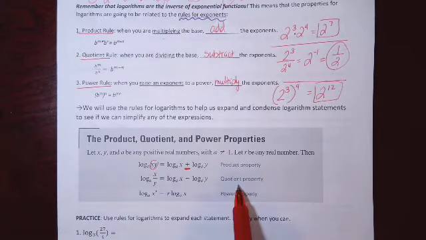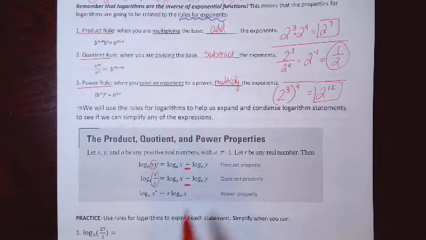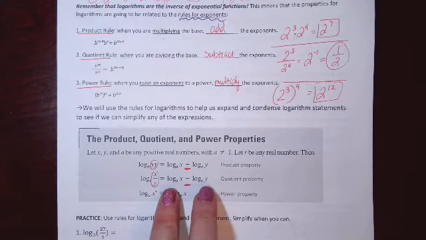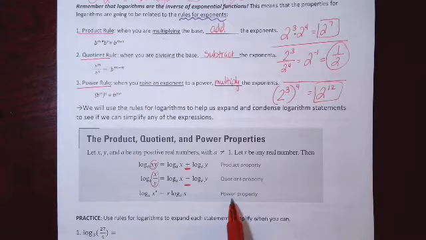The quotient property, remember that division is paired with subtraction. So I can break this division and the argument apart and show that I'm subtracting anything that was in the denominator. Or if I start out by subtracting, I can put it together as a division in the argument. And then finally, my power property.